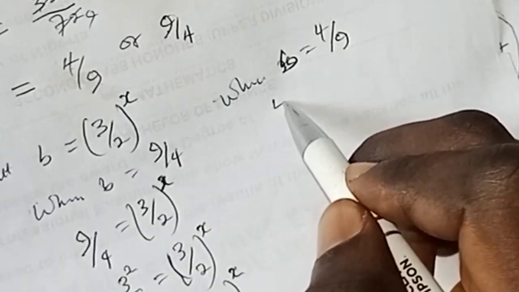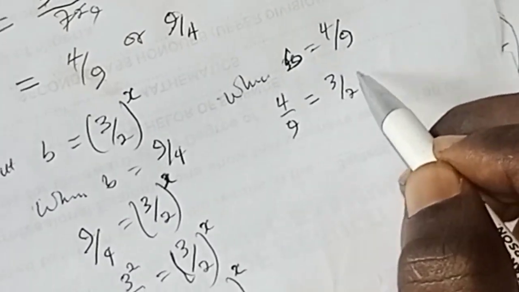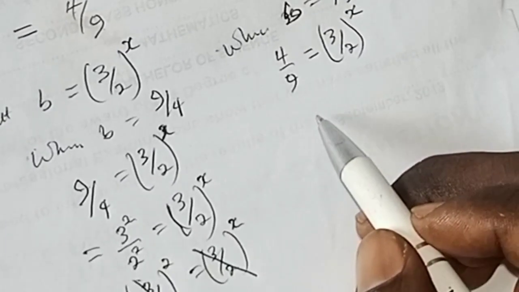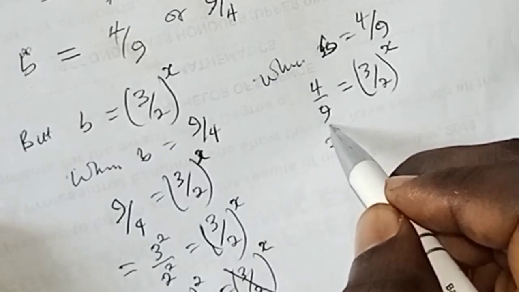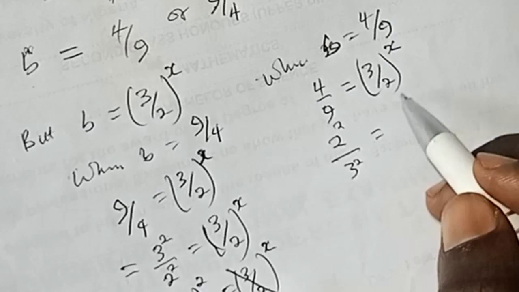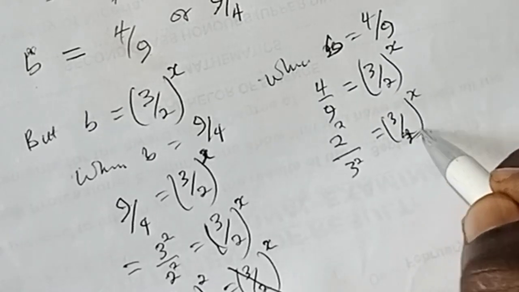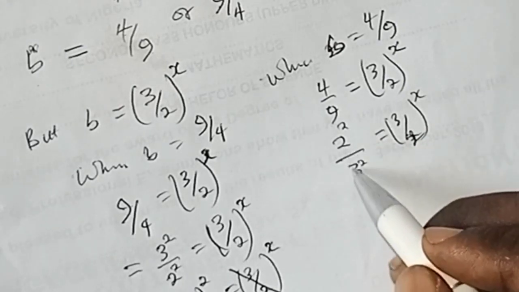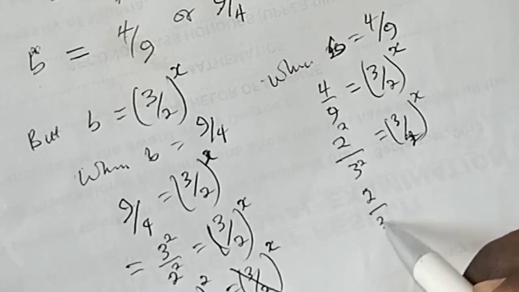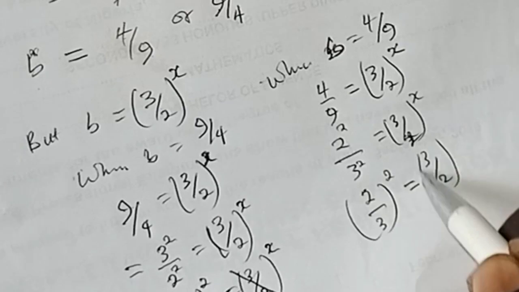Now when b is equal to 4 over 9, what are we going to have? We have that 4 over 9 is equal to 3 over 2 all raised to power x. So this is 2 raised to power 2 divided by 3 raised to power 2, equal to 3 over 2 all raised to power x. Then we can put this in brackets: 2 divided by 3 all raised to power 2 is equal to 3 over 2 all raised to power x.